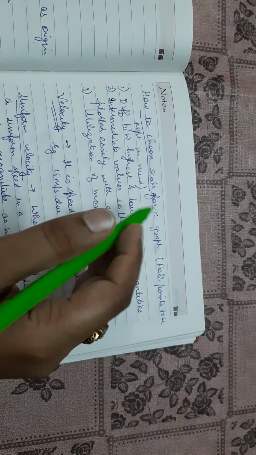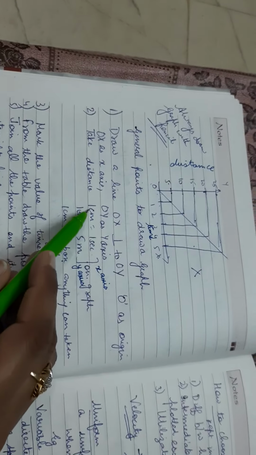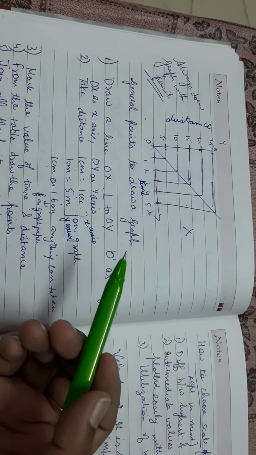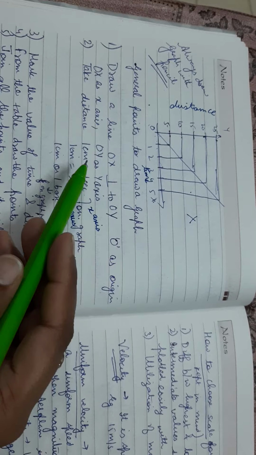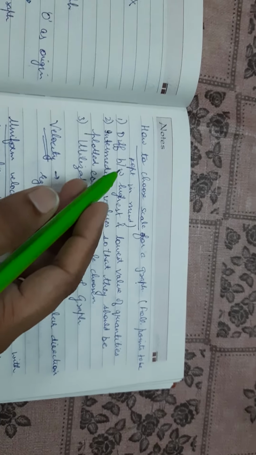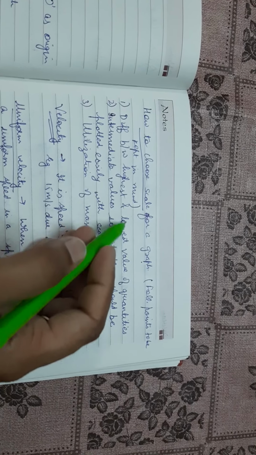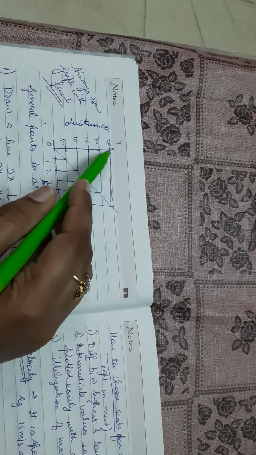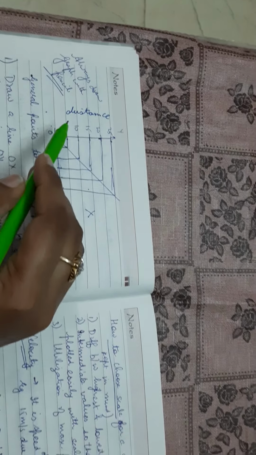Next is how to choose a scale for a graph. Here I have taken 1 centimeter equal to 1 second, 1 centimeter equal to 5 meters. How did I know that I have to take the scale like this? The following points need to be taken care of. First, the difference between the highest and the lowest value of the quantity. What was the difference between the highest and the lowest? It was 20.